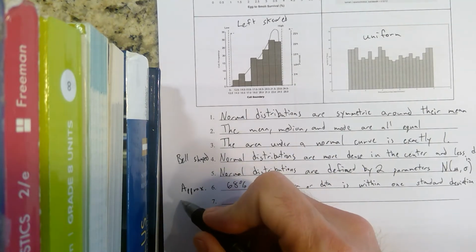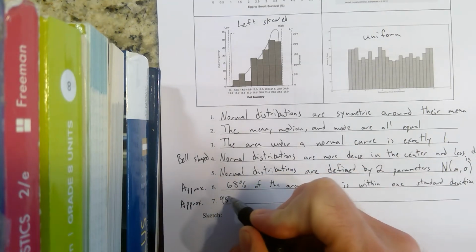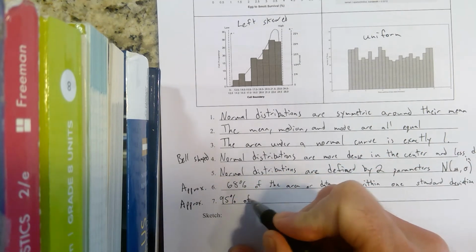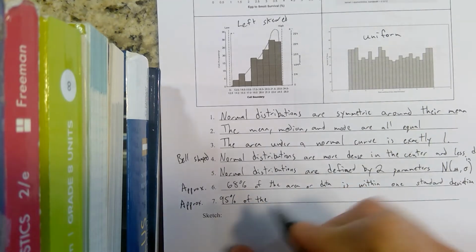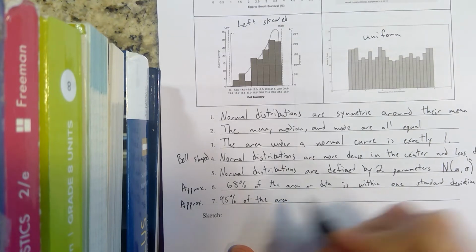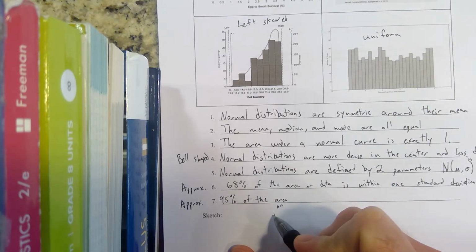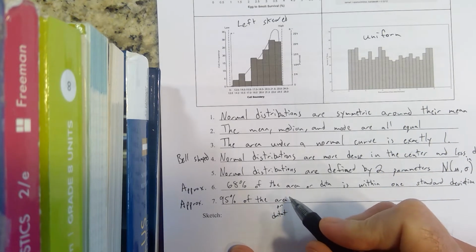All right, and then the last fact, approximately 95% of the area or data. I'm short on space, so this time I'll just say area. No, I have space down here, or data. Right, same thing. Because the area would be, all the area is 100% of the data, right?